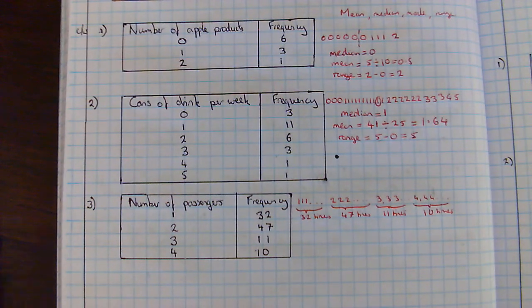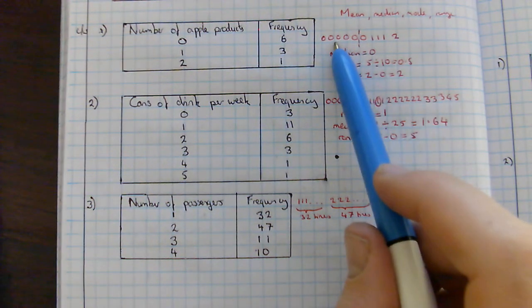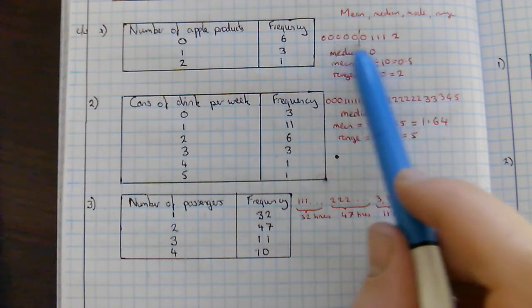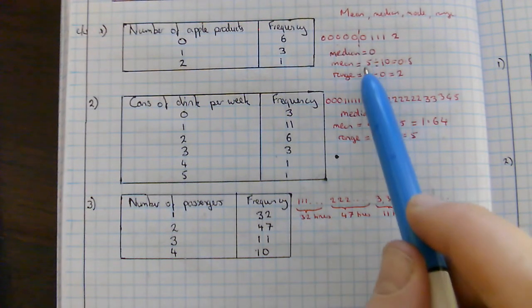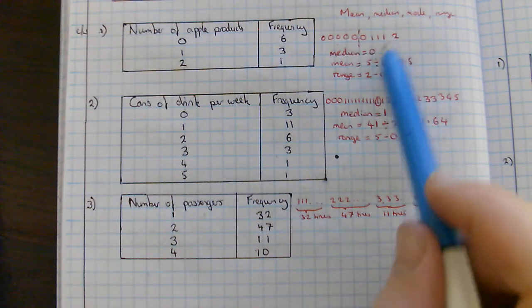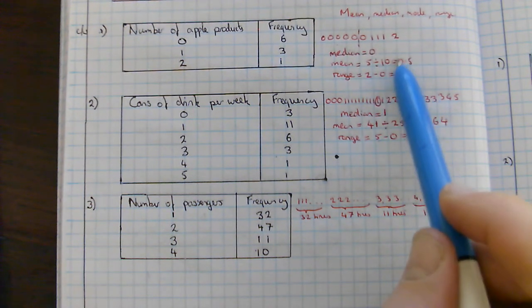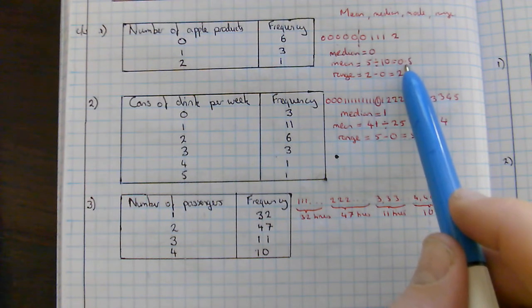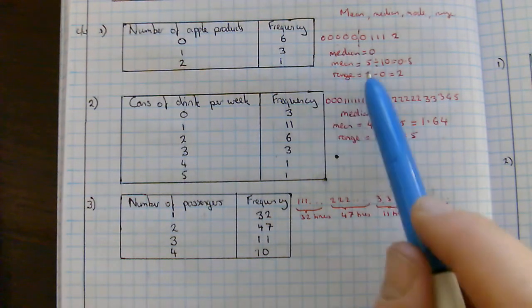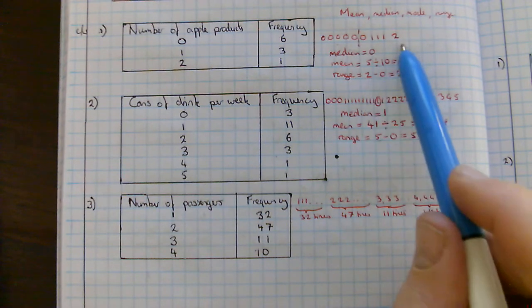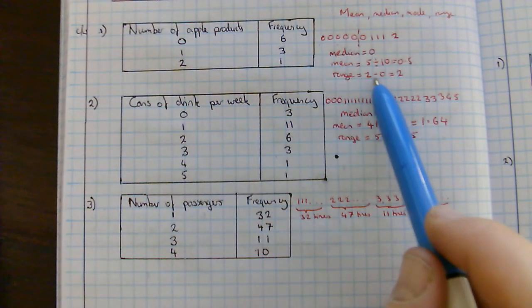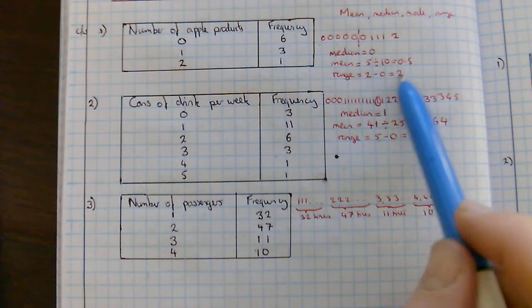Okay, so for the first question, it should have been fairly easy to write out the list. There's only 10 numbers in the list. The median is halfway between 0 and 0, which gives you 0. The mean, when you added them all up together, you should have got 5 divided by 10 items, which is 0.5. So people, on average, have 0.5 Apple products in their house. The range, the highest number of Apple products was 2. 0 was the smallest, so the range is 2 take away 0, which is 2.